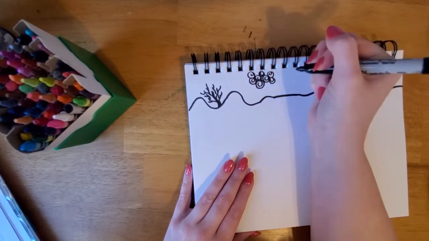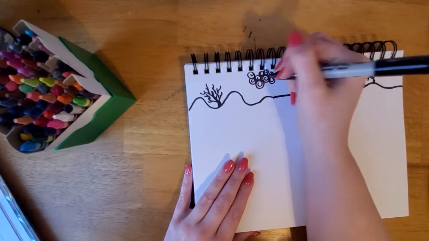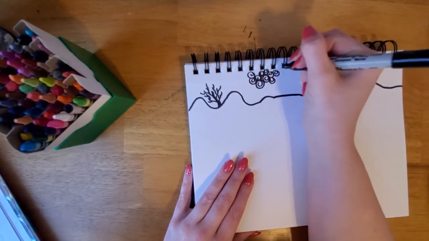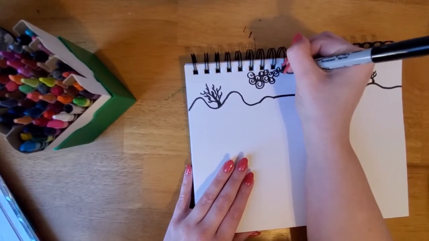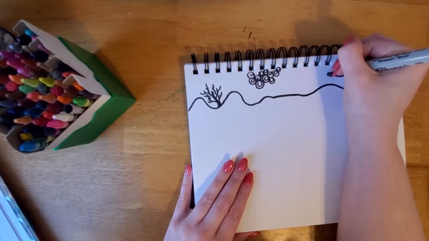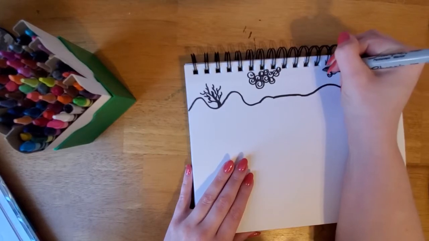And you kind of just do them randomly and then maybe have it be a little heavier on one side and then have it get a little lighter on the other side. I'm gonna add one more over here, maybe a little bit smaller of a cloud.